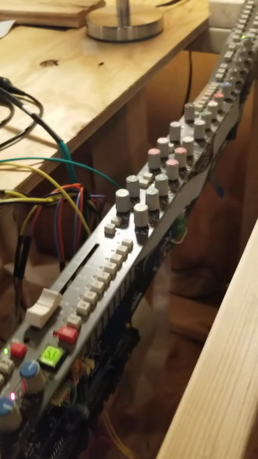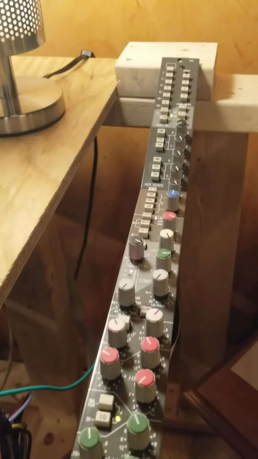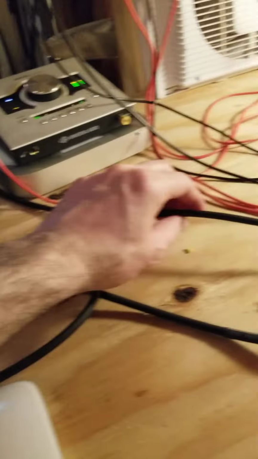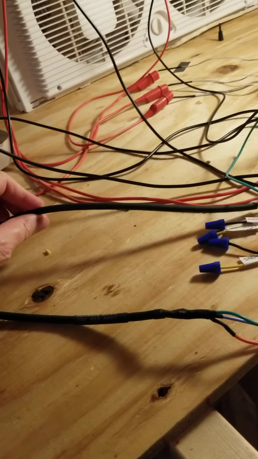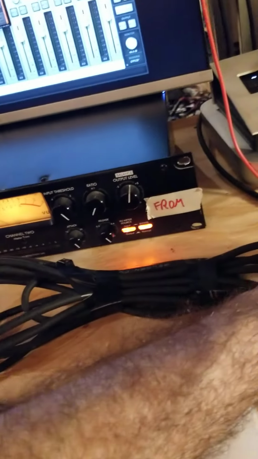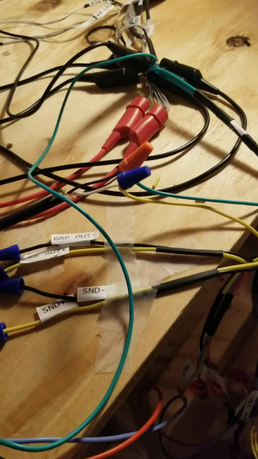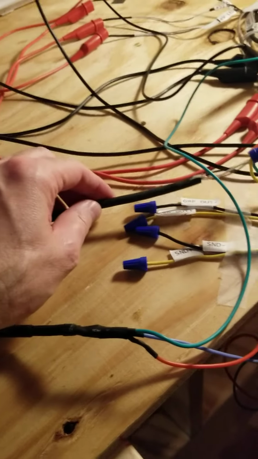So one thing that's kind of interesting is the aux send output. I don't know if you can tell from here, but this cable that I'm touching is an XLR cable coming from the compressor, from the channel strip, and I've wired it up to this XLR.